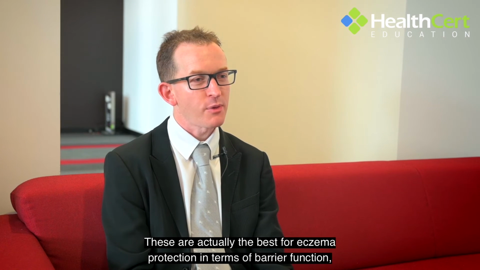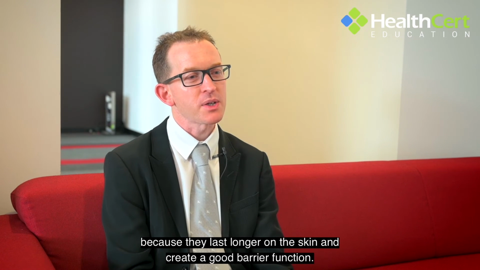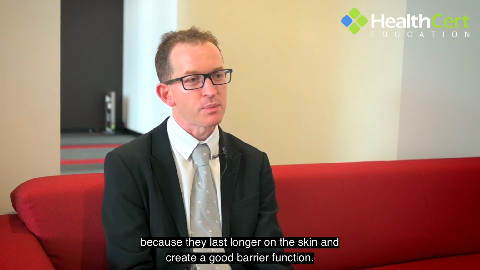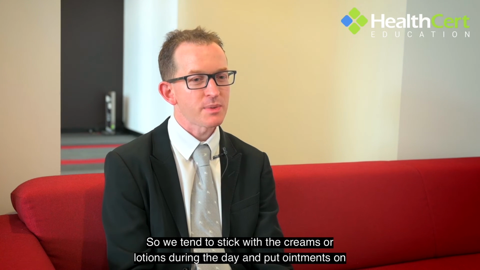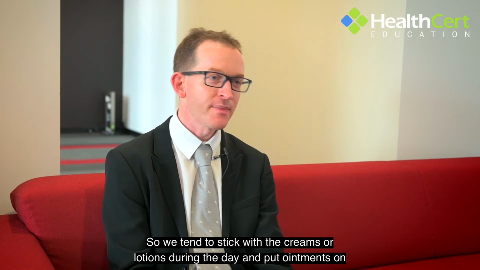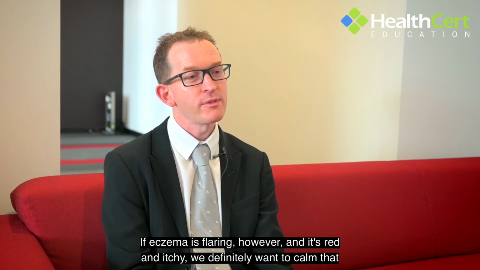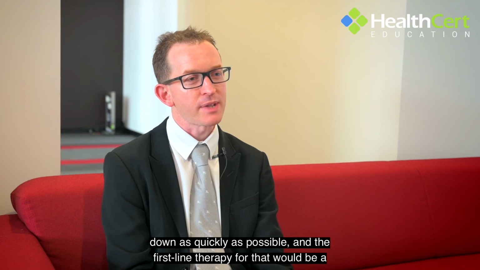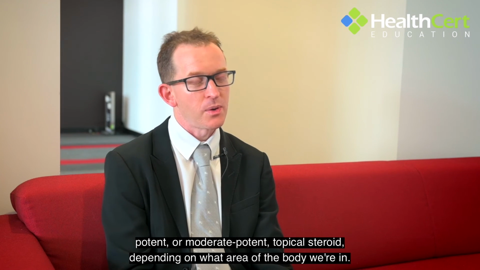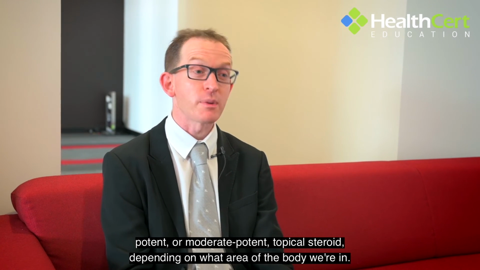These are actually the best for eczema protection in terms of barrier function because they last longer on the skin and create a good barrier function, but some people don't like to use these all day because they're a little bit greasy. So we tend to stick with the creams or lotions during the day and put ointments on at night as a general routine. If eczema is flaring, however, and it's red and itchy, we definitely want to calm that down as quickly as possible, and the first line therapy for that would be a potent or moderate potent topical steroid, depending on what area of the body we're in.